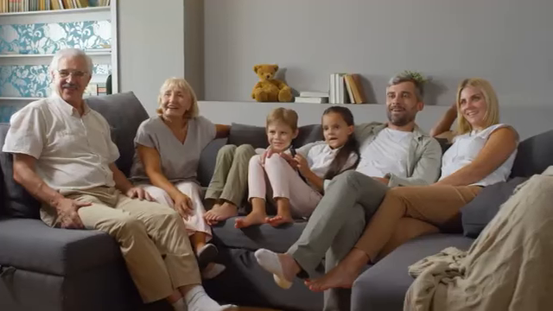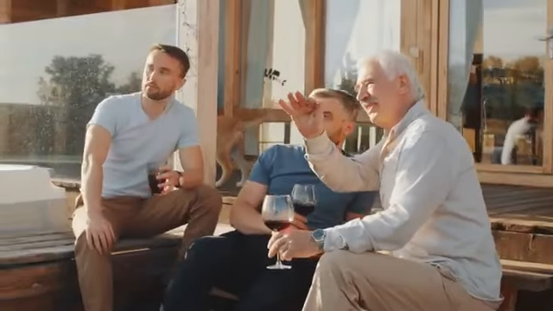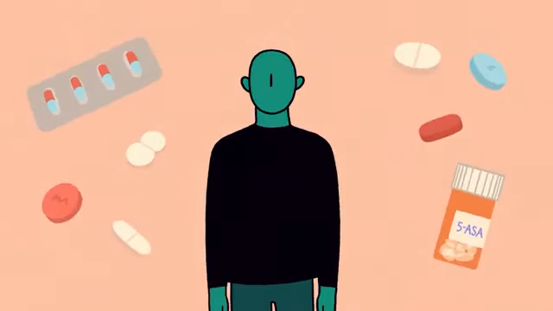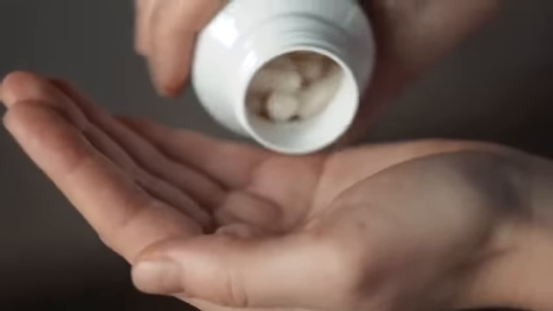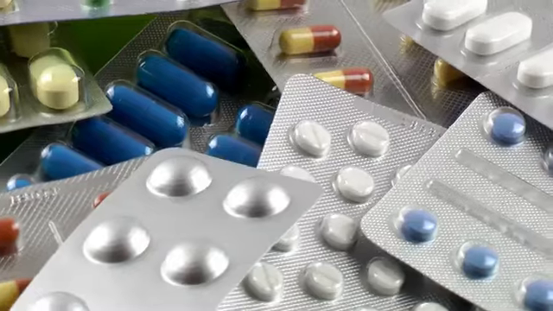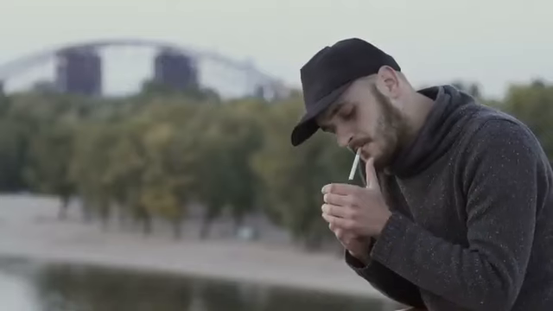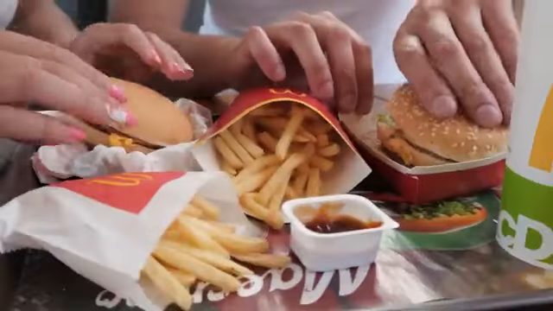Now risk factors for Crohn's disease. Genetics. People who have a parent or sibling with Crohn's disease are more likely to develop it themselves. Medications. The use of non-steroidal anti-inflammatory drugs, NSAIDs, birth control pills, and certain antibiotics may increase the risk of Crohn's disease. Smoking. This habit can double the risk of Crohn's disease. Diet. A diet that contains high levels of fat can also increase the risk of Crohn's disease.